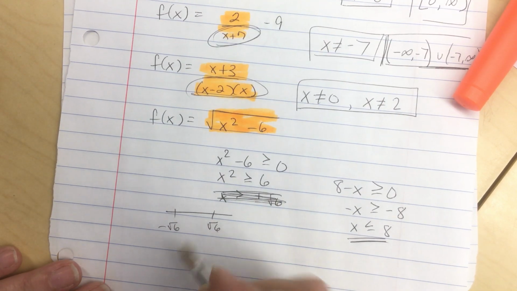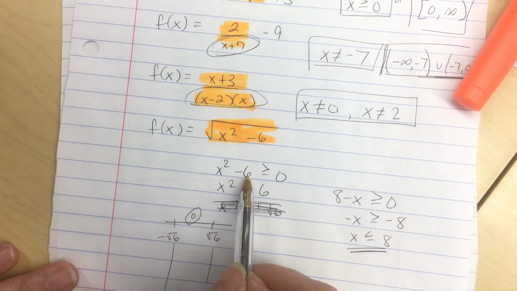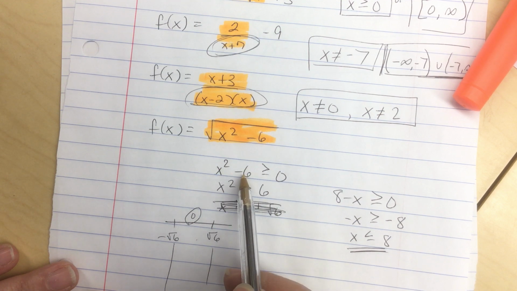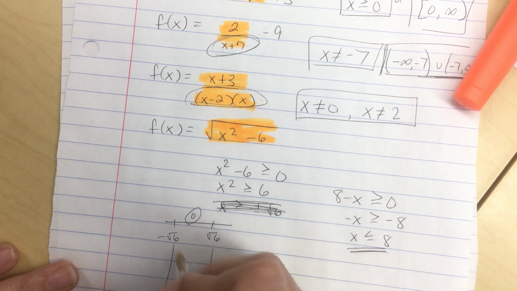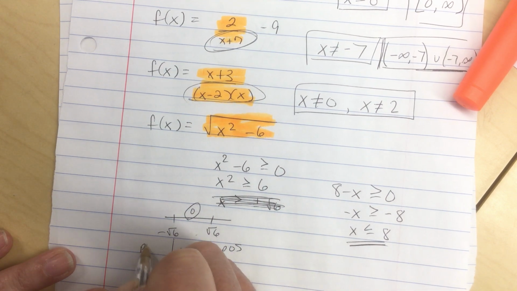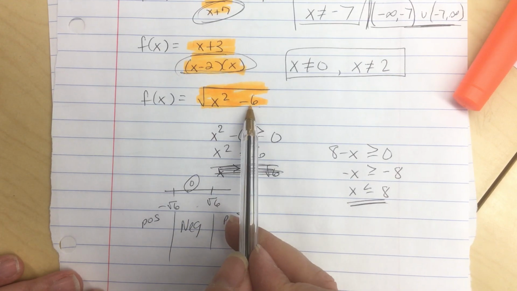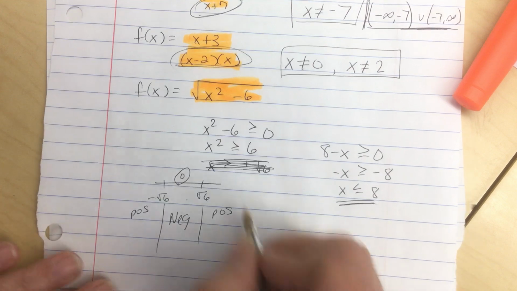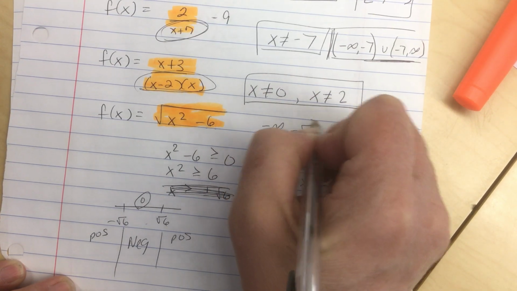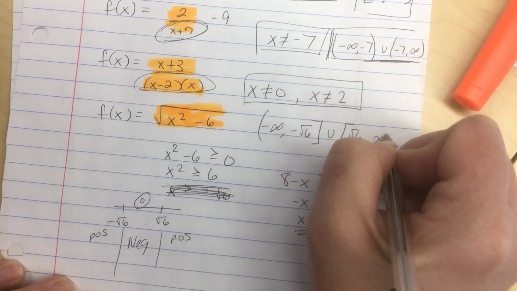Anything between them, like if I plug in 0, 0 squared minus 6 is going to give me a negative. Anything that when I square it is smaller than 6 is going to give me a negative number. So those are negative, those don't work. That means these are going to work. Those are positive. If I plug in a decimal bigger than radical 6 and then subtract 6, I'm going to get a positive number. So the domain of this one would be negative infinity to negative radical 6 union radical 6 to infinity.